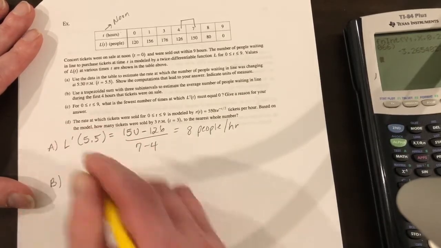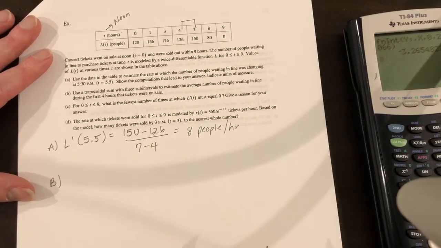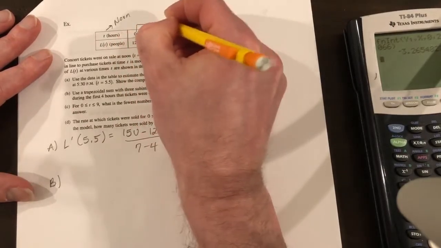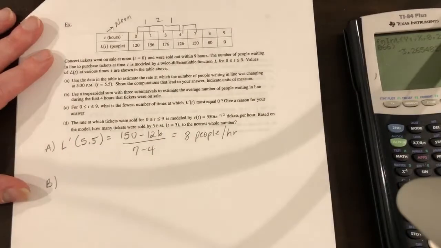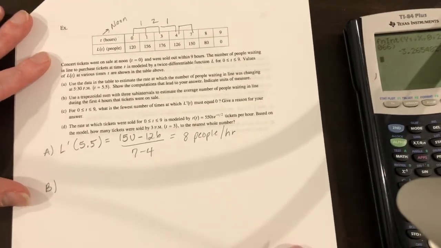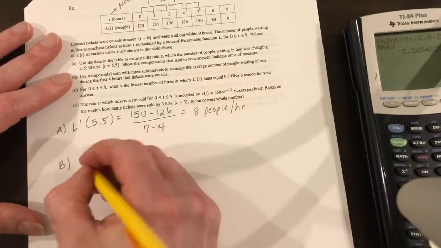Part B, it says use a trapezoidal sum with 3 subintervals to estimate the average number of people waiting in line during the first 4 hours. So your first 4 hours are right there, and we're going to do our subintervals, like we always do. Now it says average, so this is looking for average values.